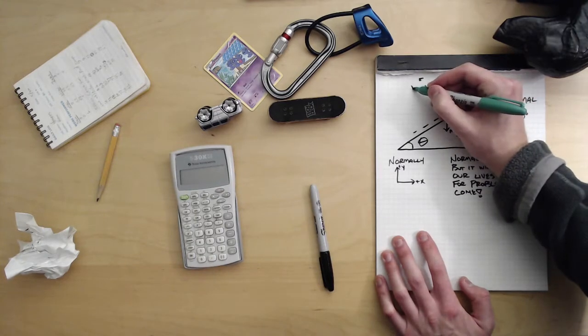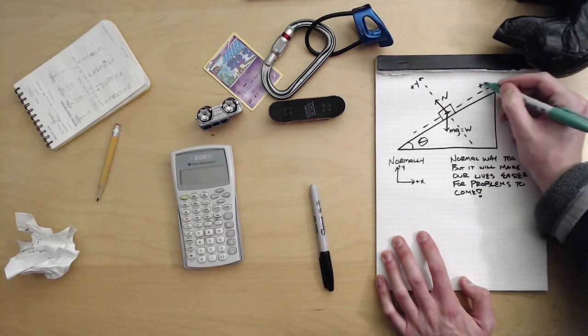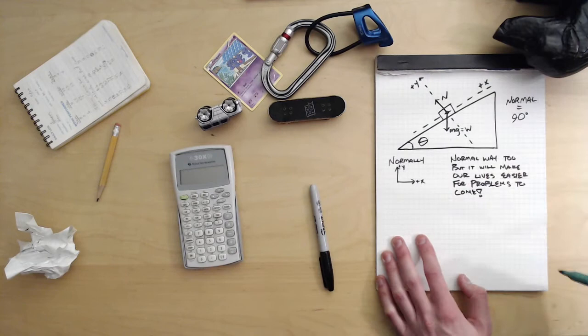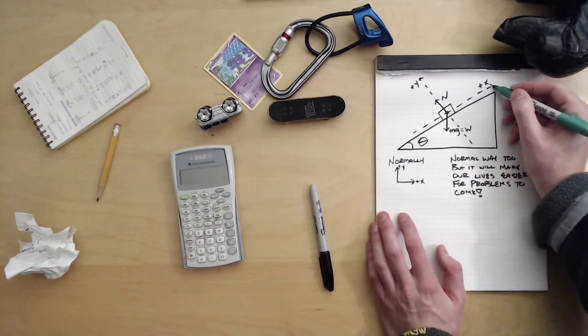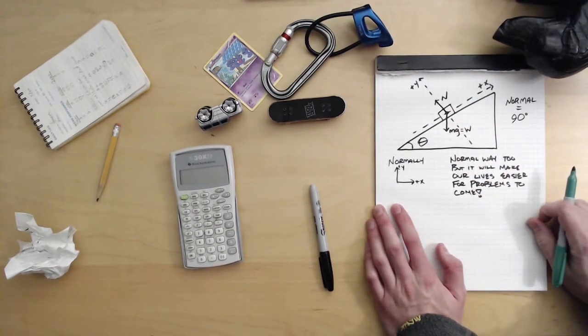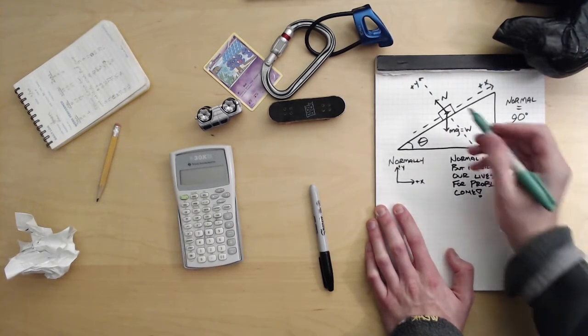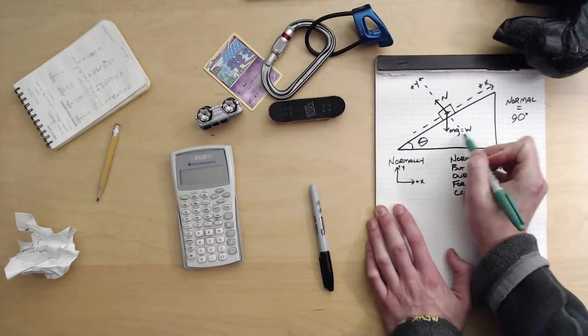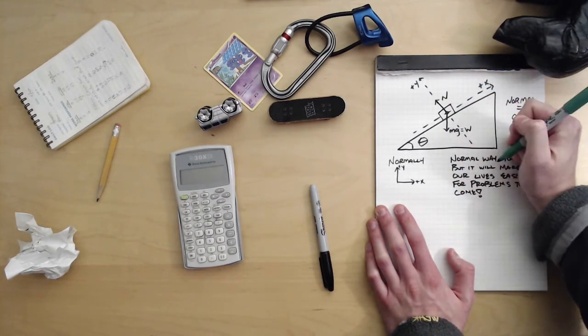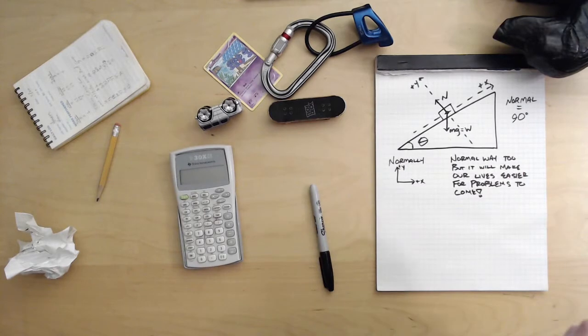So we'll have plus y going up and plus x going to the right as usual. But now this time we're going to have to use components. We're going to have to use vector decomposition to decompose our weight vector into two separate components.